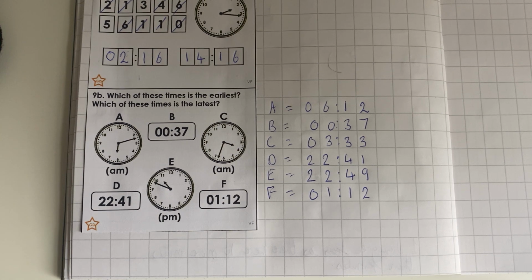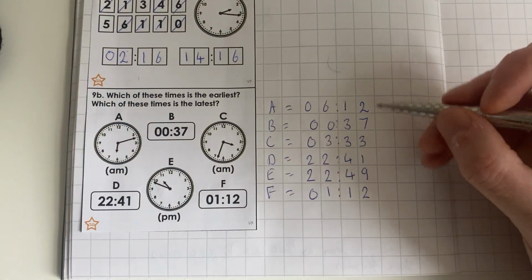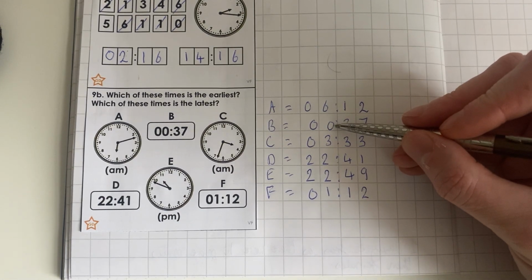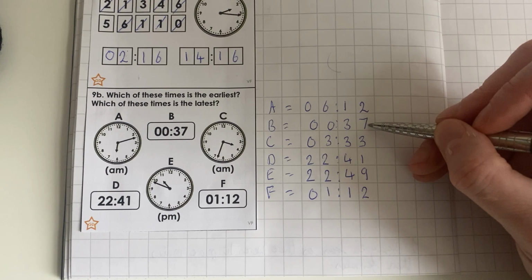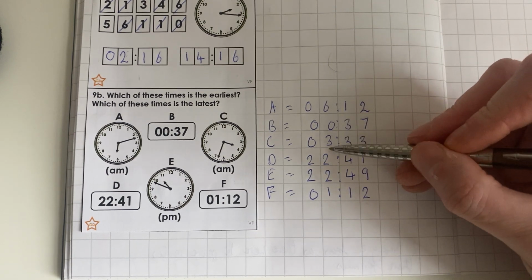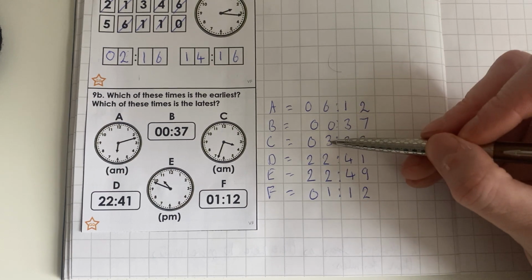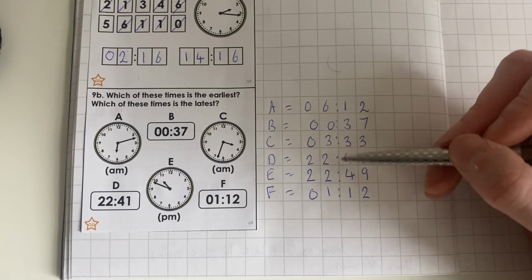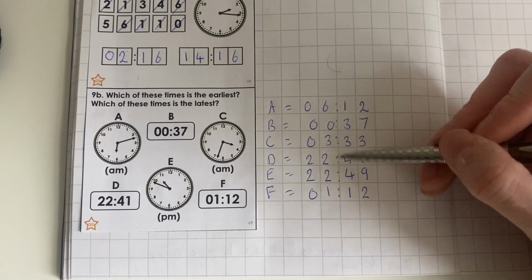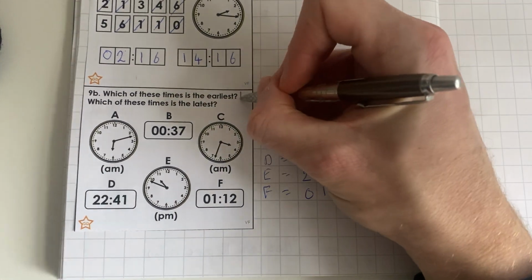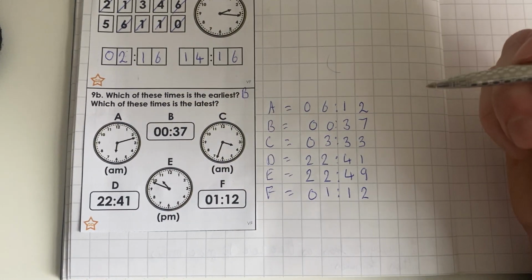Now it says which of these times is the earliest and which of these times is the latest. Well, we can see that this number here is the earliest because it's just gone past midnight. And it's 37 minutes past midnight. Every other hour is greater. So we've got approximately 3 o'clock in the morning here, 6 o'clock. We've got 1 o'clock here, which is later than 37 minutes past midnight. So B is the earliest.